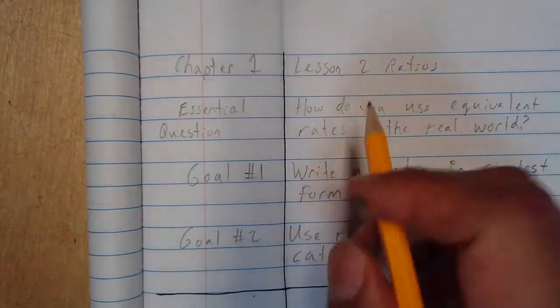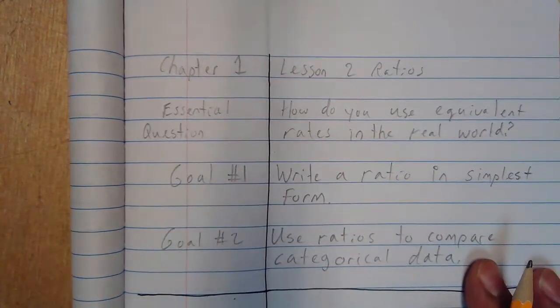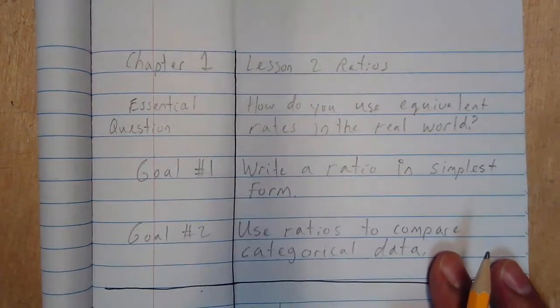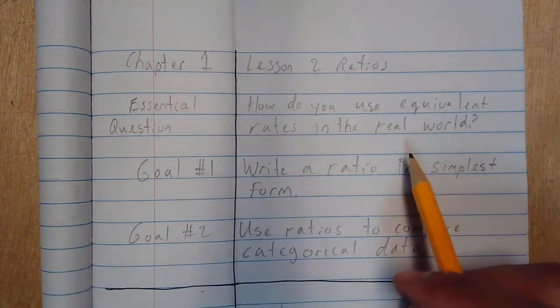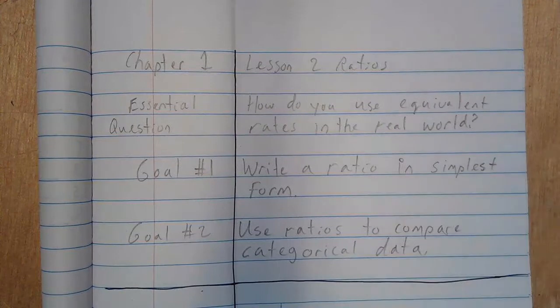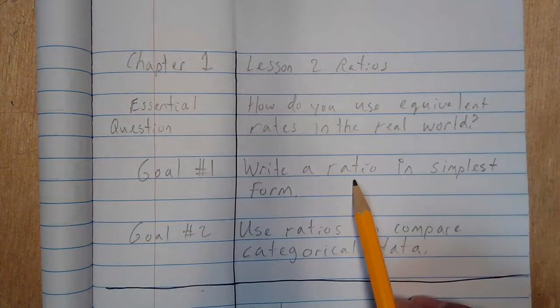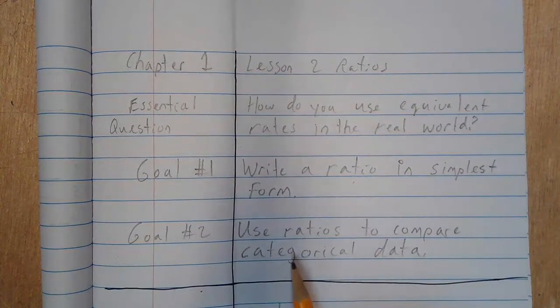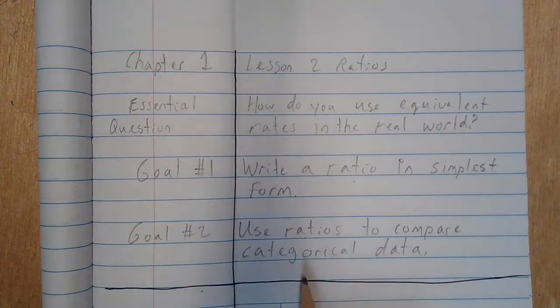Okay, so chapter 1, lesson 2, ratios. The essential question for this lesson, again, it goes with the chapter: How do you use equivalent rates in the real world? There are 2 goals for this lesson. You're going to write a ratio in simplest form, and you're going to use ratios to compare categorical data. Don't worry if you don't understand what these 2 words mean. I will explain them a little later.